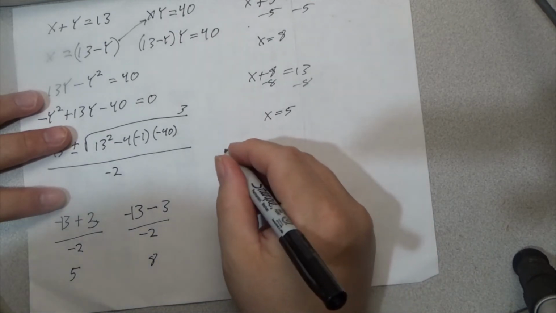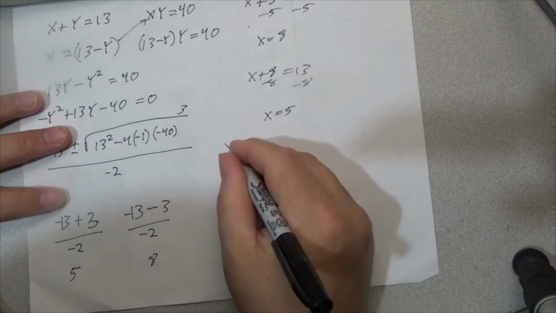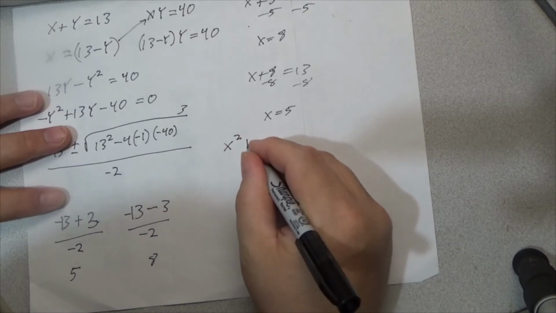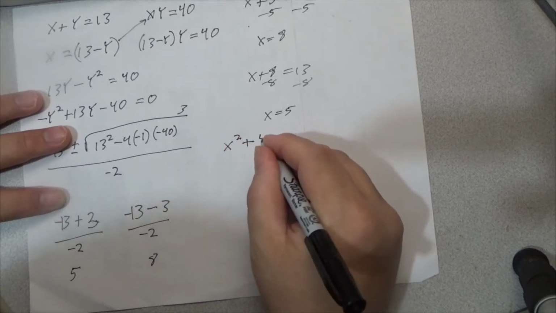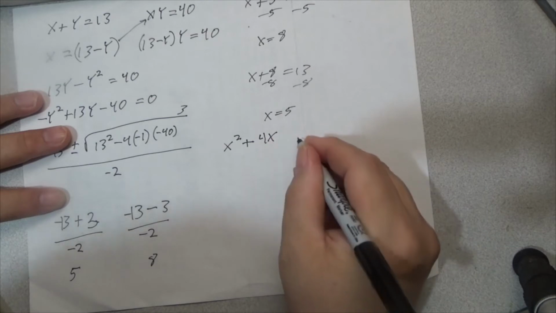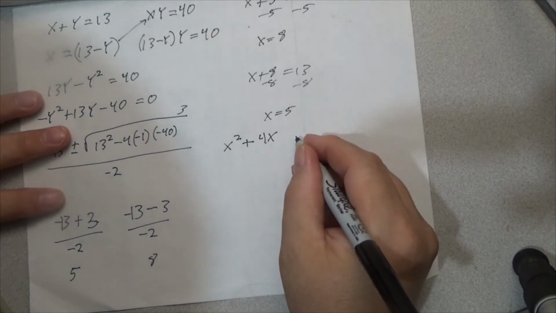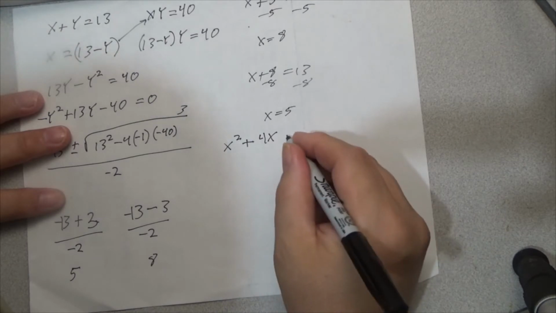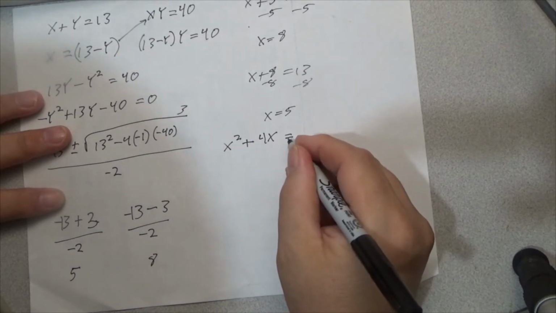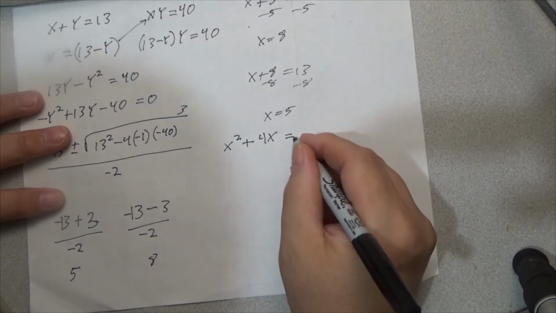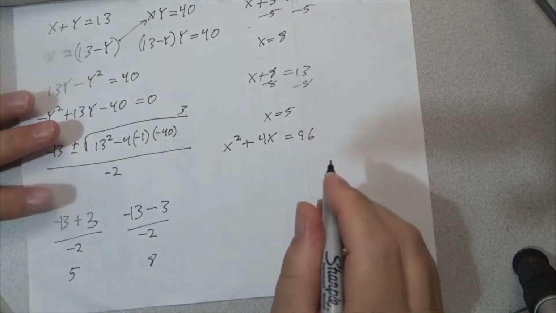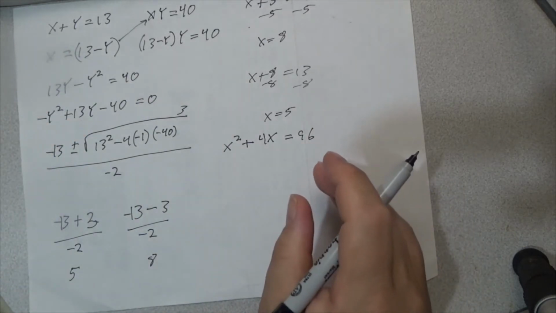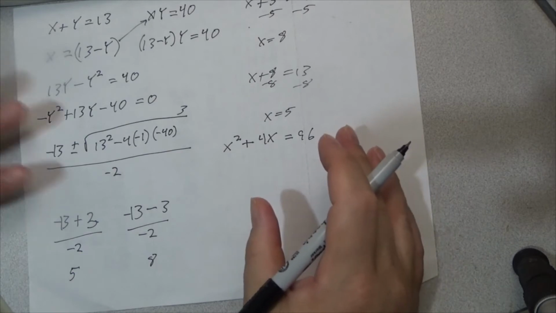I had to imagine that for a moment. If the square of a number is increased by 4 times that number, the sum is 96. The hardest part about this is writing it down.